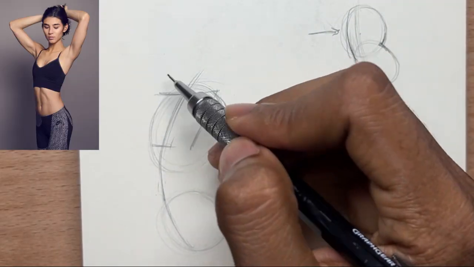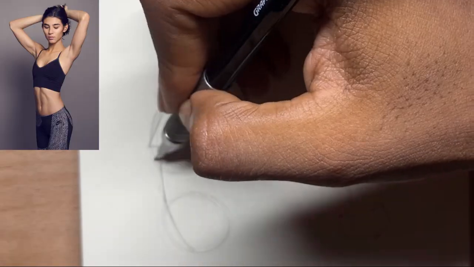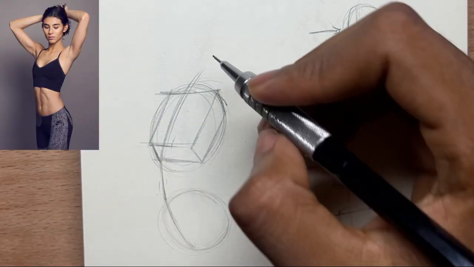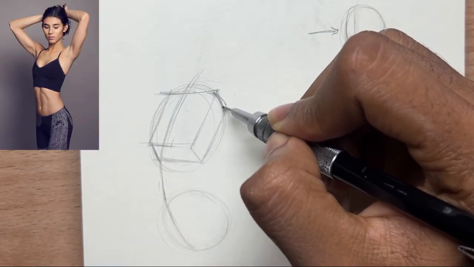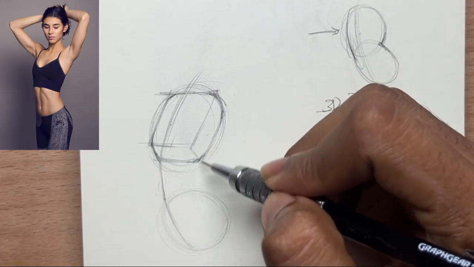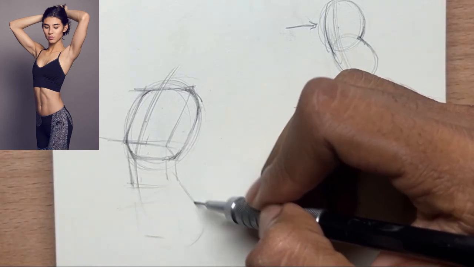Now it's gonna be hard if you don't know how to draw boxes in perspective. It's gonna be really hard. Now because this is a female, we're gonna taper the edges of that box. All right, now the next thing is to draw the pelvis, which is this right here, up here.